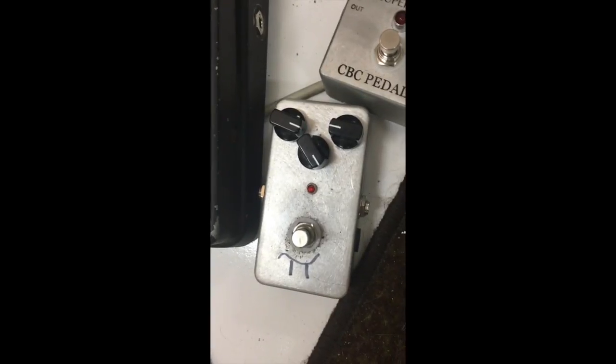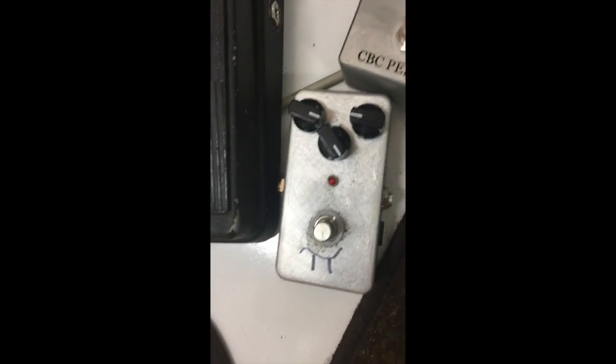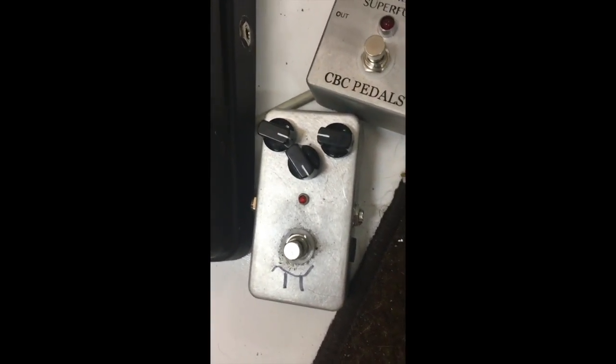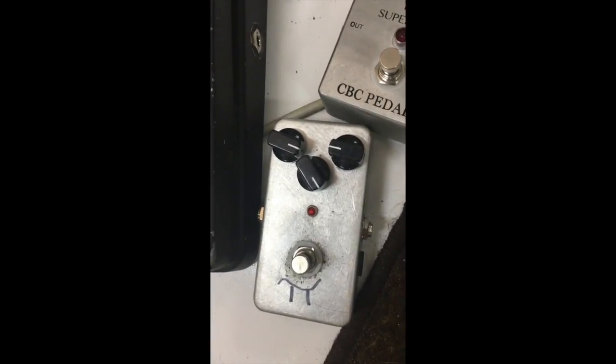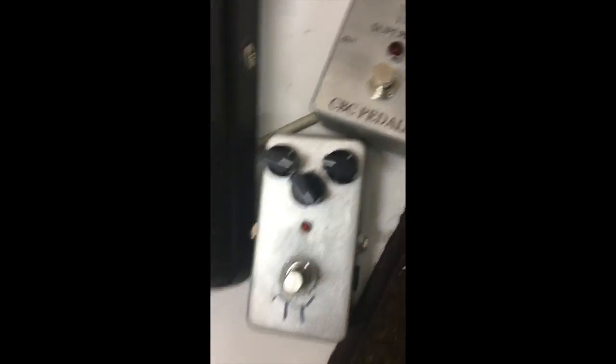So again, another fuzz, but I do have a bubble font. I just, again, it's heavy as hell, takes up a lot of room on the board, and again, it's a vintage pedal. Just hate playing them out.